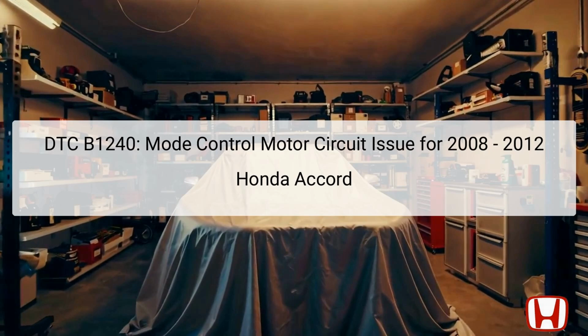DTC B1240, also referred to as J and AC on, indicates a malfunction in the mode control motor circuit in the 2008 to 2012 Honda Accord. This issue can arise possibly due to problems with the mode control motor or its linkage and doors.